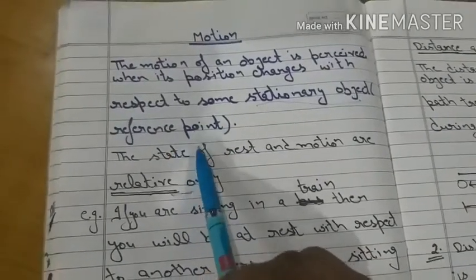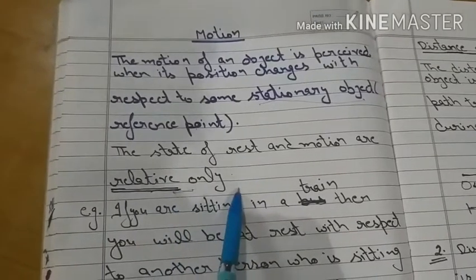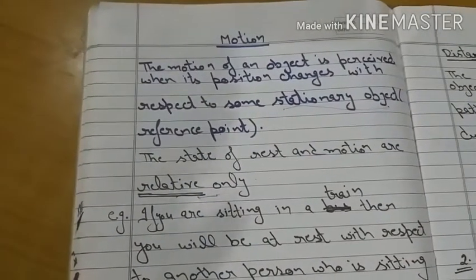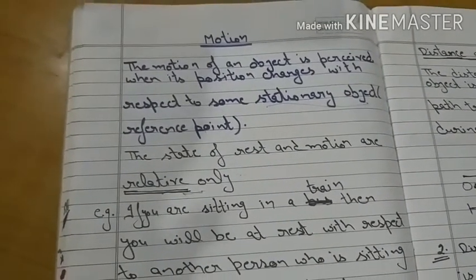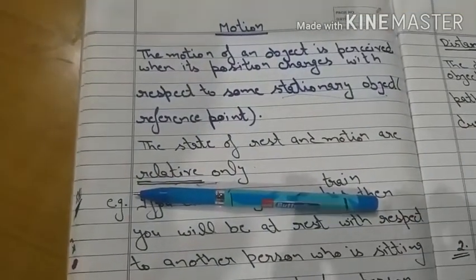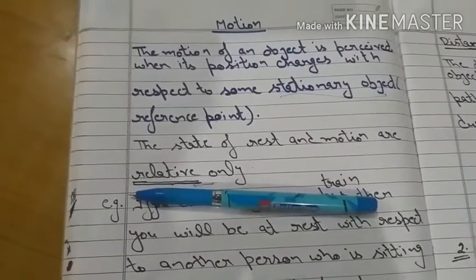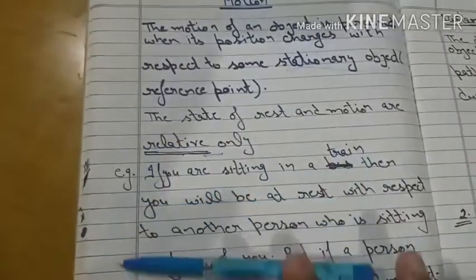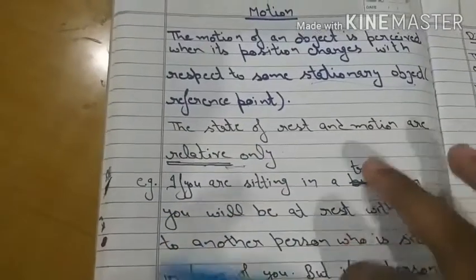So students, let me clear you that a state of rest and motion are completely relative terms. They are not absolute terms. So in order to classify the state of rest or motion of an object, we need a reference point. So basically now this pen is at rest because it is not changing its position with respect to me. Now I am acting as a reference point, and now the pen has started to change its position with respect to me, and the pen is said to be in motion.